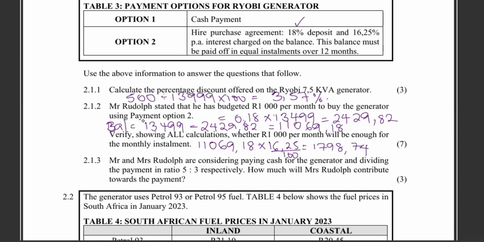So how much will it be all in all? We add only the balance money that we've used to produce it. I'm looking for how much it will be at the end of the year.